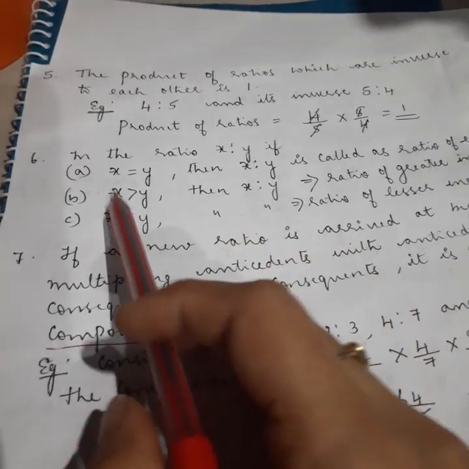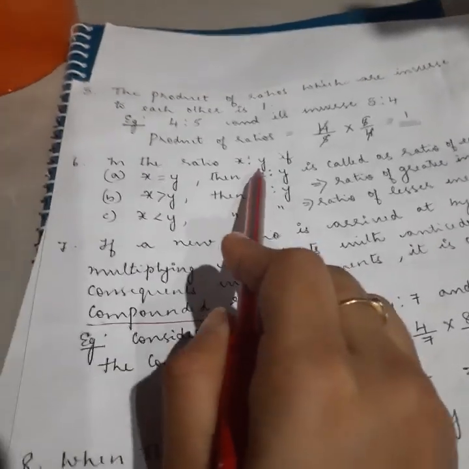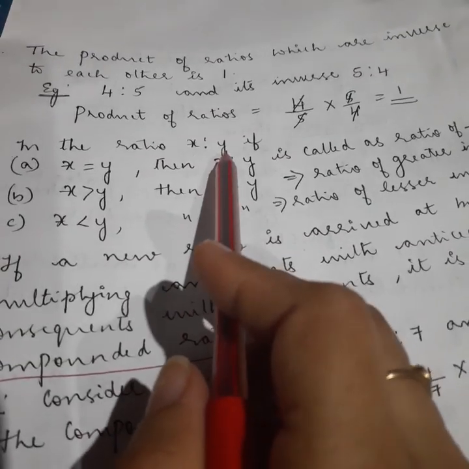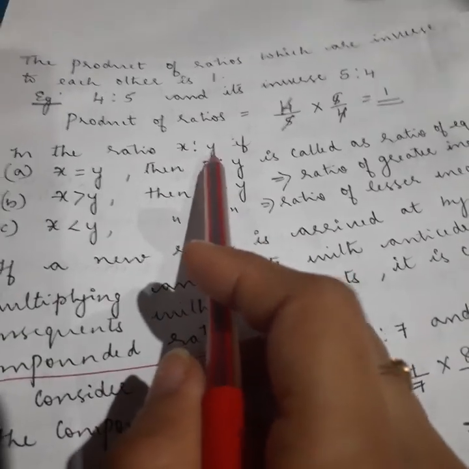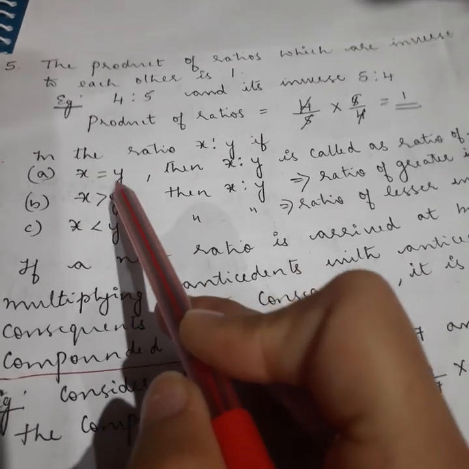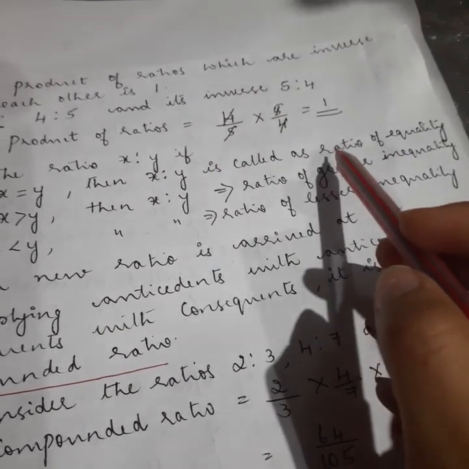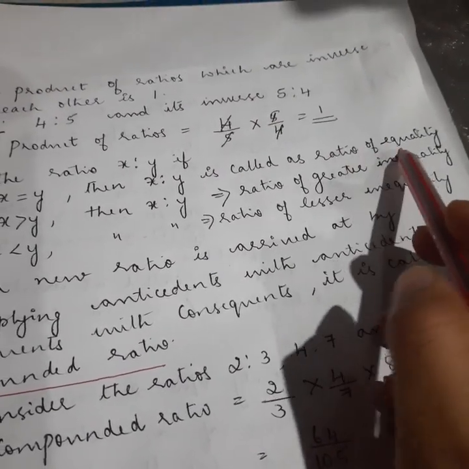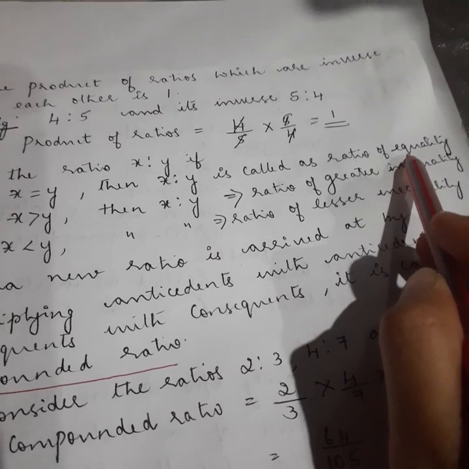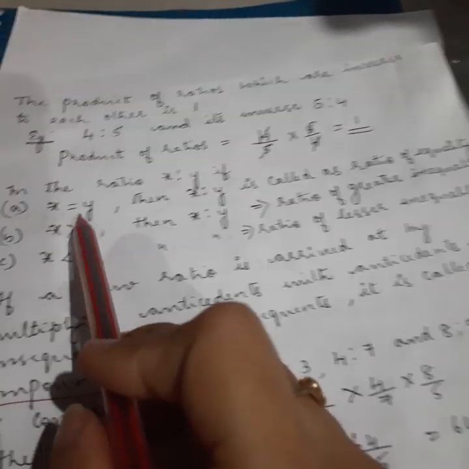Coming to the sixth one. If our ratio is in the form x is to y, antecedent is to consequent, then if both the values are equal, antecedent equal to consequent, x is equal to y, then we say that it is nothing but a ratio of equality. Equality, that is equal. x is equal to y, ratio of equality.